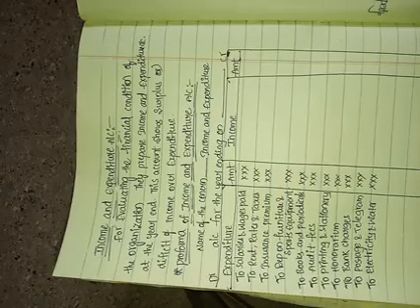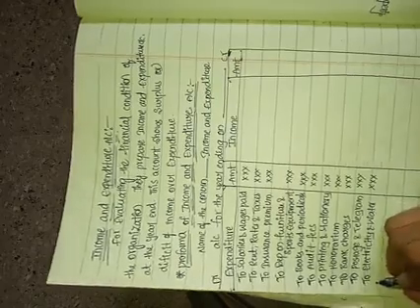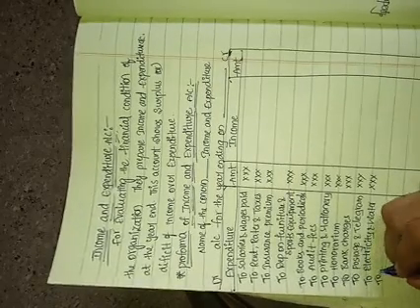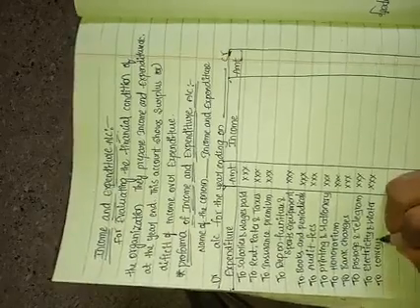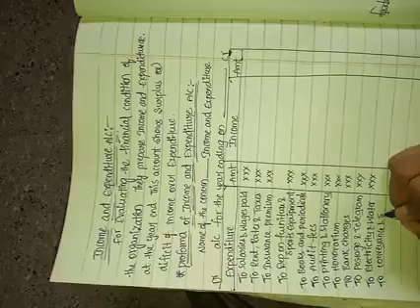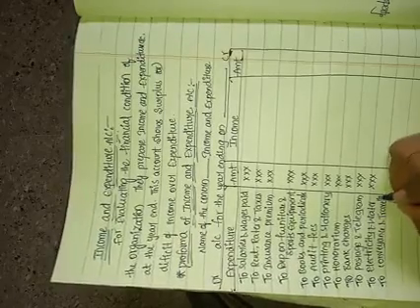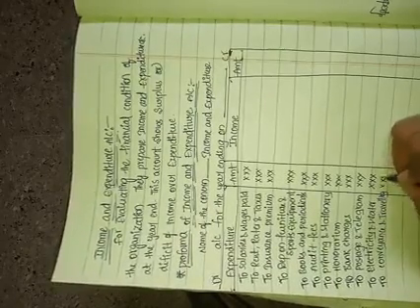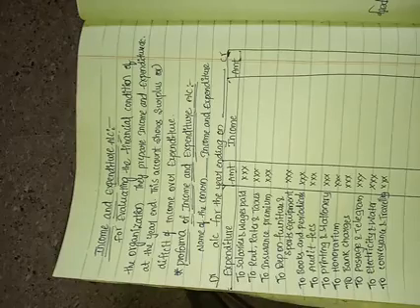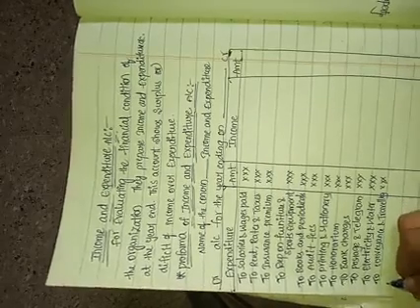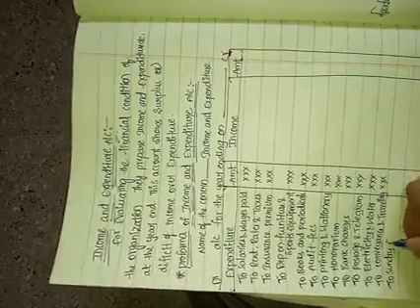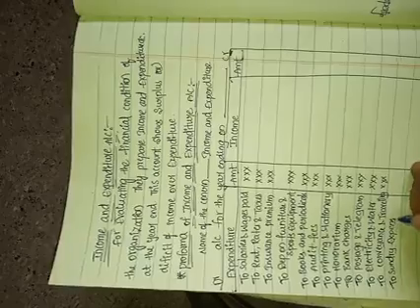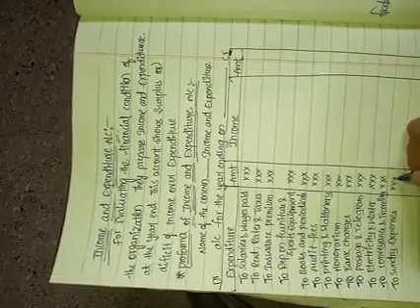Next is to convenience and traveling. Next is to sundry expenses.